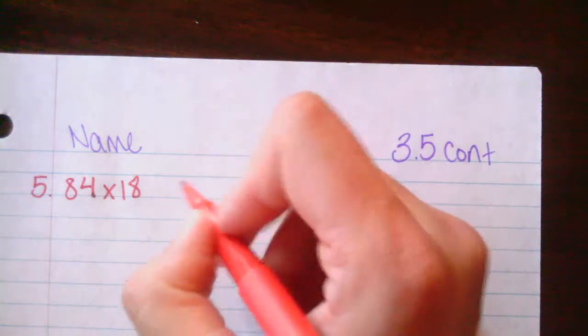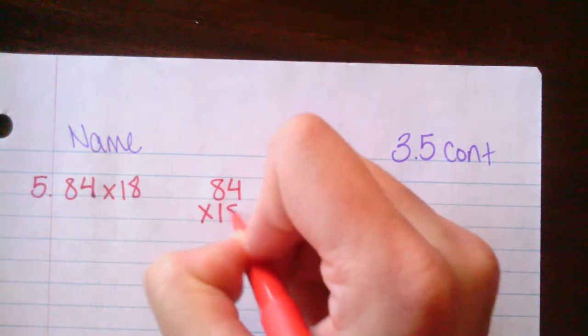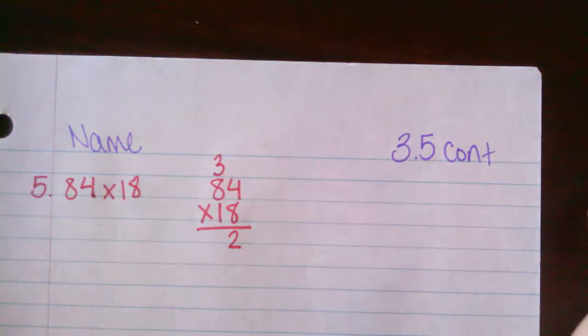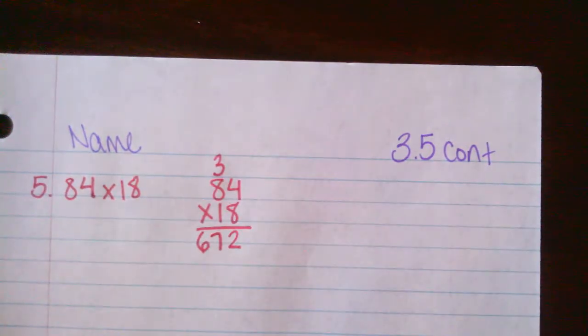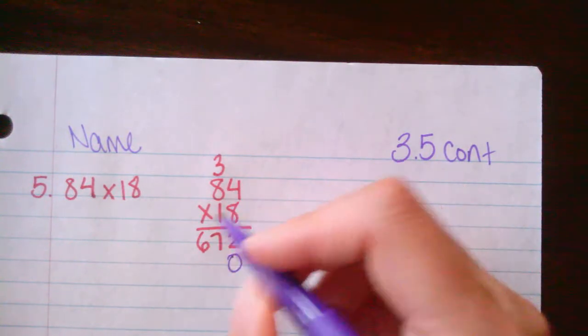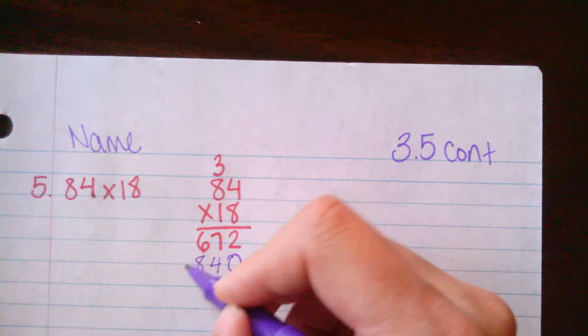So I'm going to stack them. 84 times 18. 8 times 4 is 32. Carry your 3. 8 times 8 is 64. Plus 3 is 67. We're going to work with that 1, which is really a 10. 1 times 4 is 4. 1 times 8 is 8.